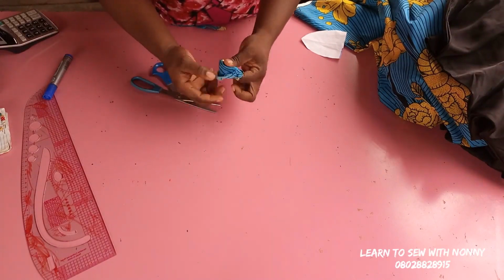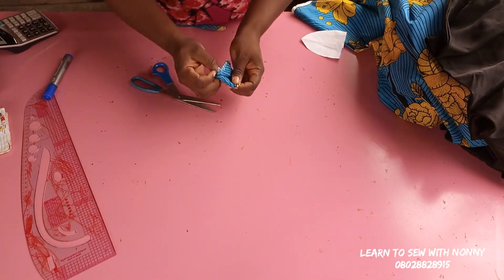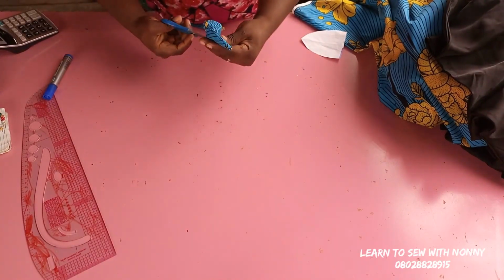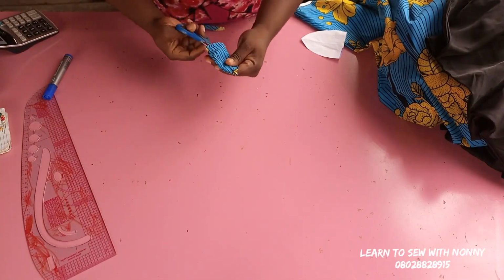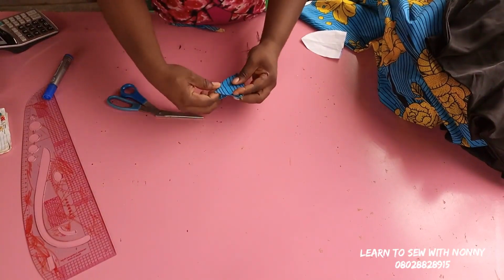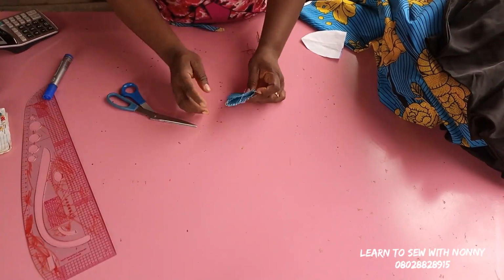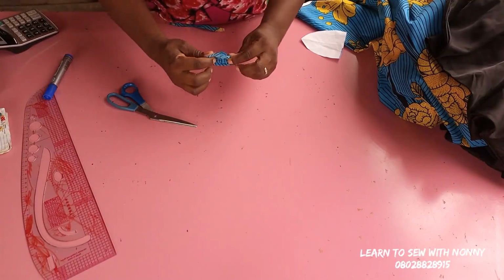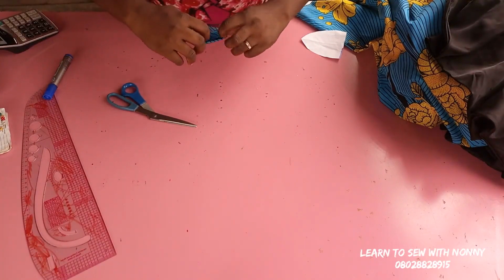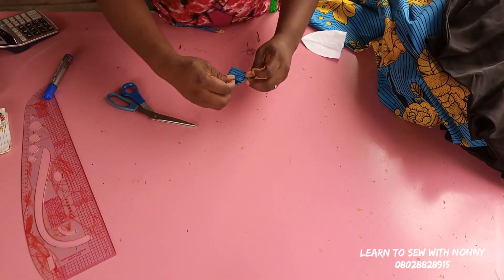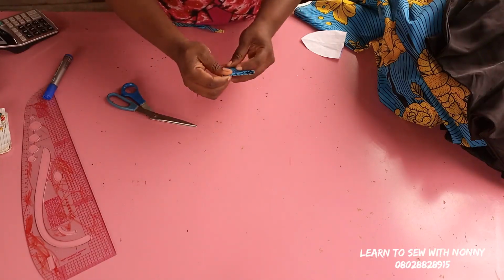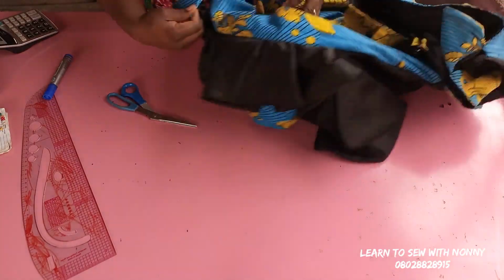When I turn it out, I flip it to the right side and iron before stitching it to my dress. Use your scissors to poke into it, just to poke out all the flesh of the fabric inside. After this, I'll go and iron. Then what I'll do next is conceal the edge. I'll fold in like half inch inwards, like so. You can see I've concealed the edges, so it's no longer rough.